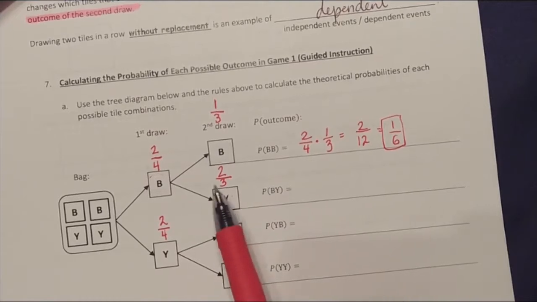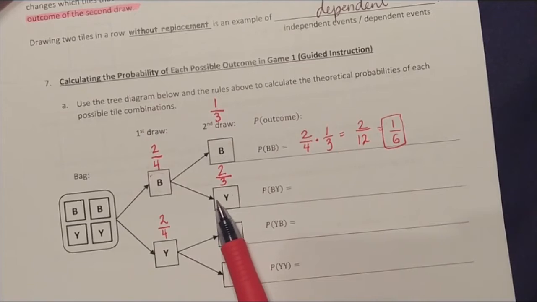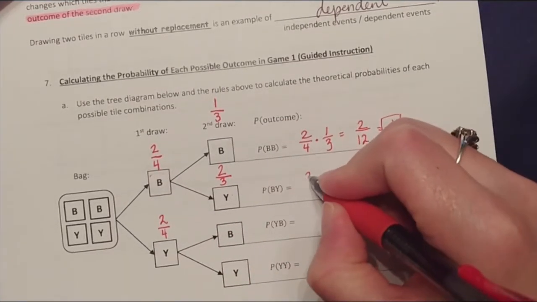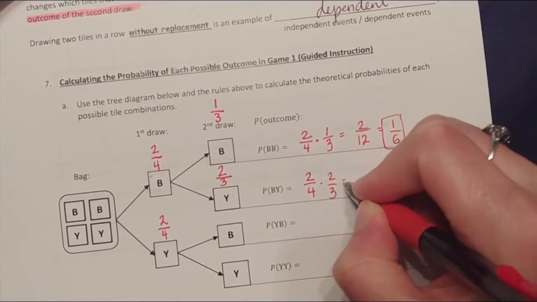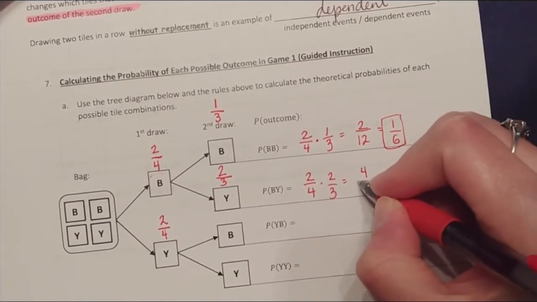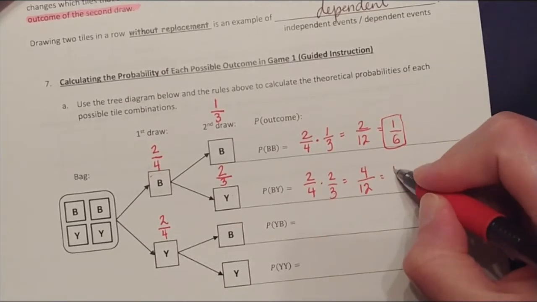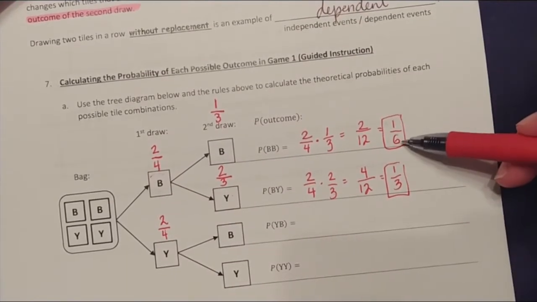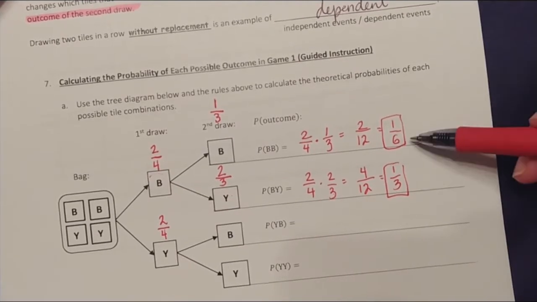All right, let's look at this one. So here, this would be the probability of drawing a blue, and then the probability of drawing a yellow after you've drawn the blue. So we have our 2/4 times 2/3. Now, 2 times 2 is 4, and 4 times 3 is 12. Now, if we simplify 4/12, we get 1/3. Okay, so a much higher chance, 33%, compared to 1/6, which is half of that.